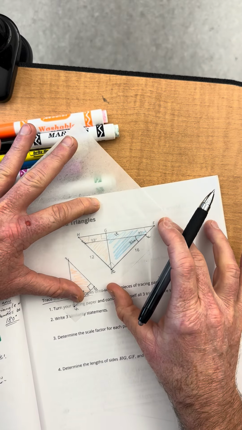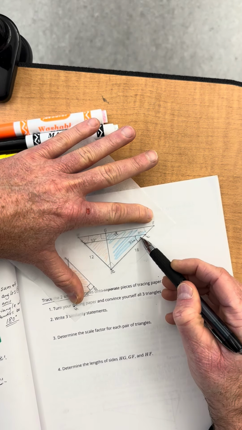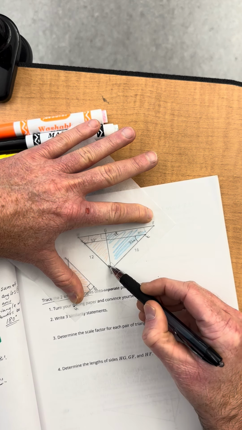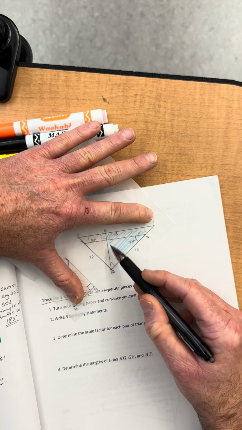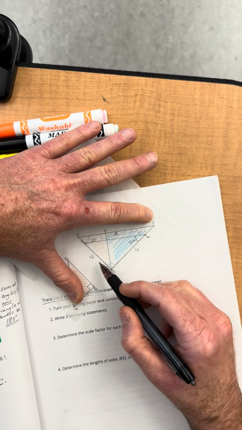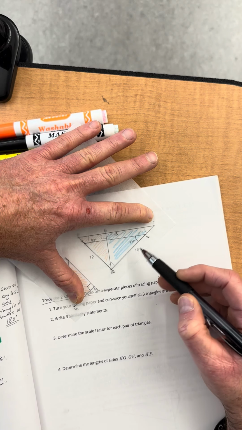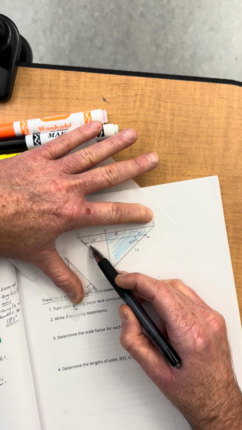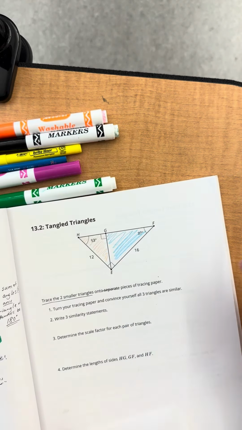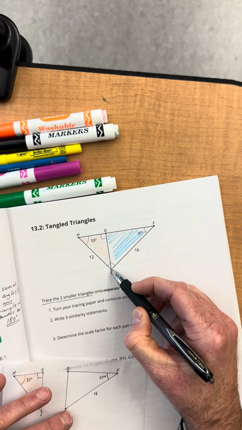Okay, the segments are a little bit shorter, but all the angles, oh yeah, 37, 37. We got 90, 90. This is 90 because remember, straight line. And then 90 plus 37 plus 53 will equal 180. Okay, so I'm convinced that the blue one is similar to HEF.